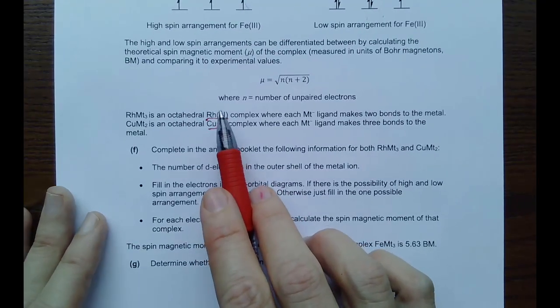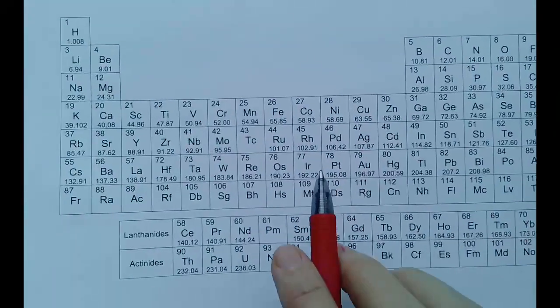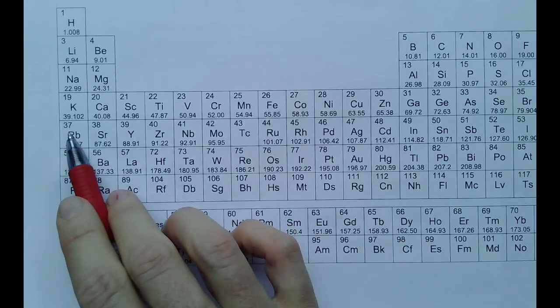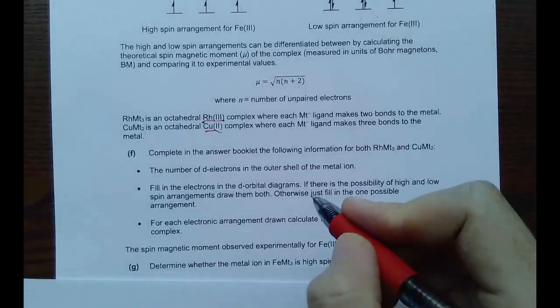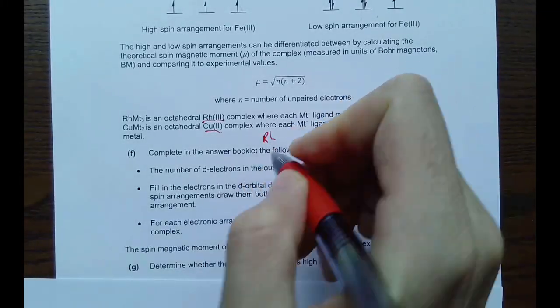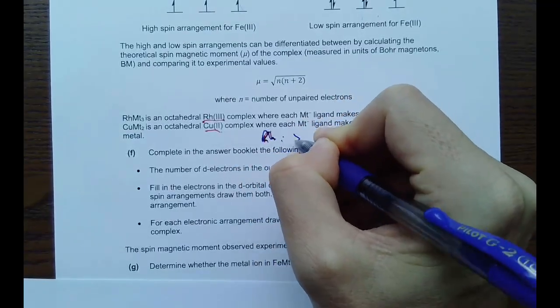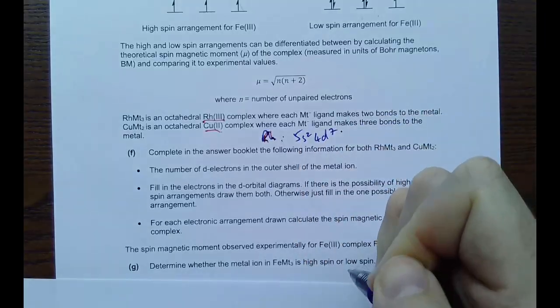So if it's rhodium 3, okay, so rhodium is here. So it is going to be 5s2 4d7. So rhodium, I'm writing in red, rhodium is 5s2 4d7.